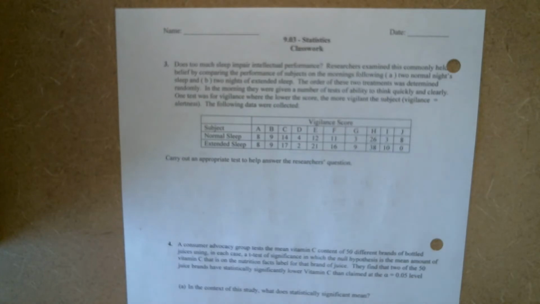All right, does too much sleep impair intellectual performance? Research examined this commonly held belief by comparing the performance of subjects on the mornings following 2 normal nights of sleep to 2 nights of extended sleep. The order of these 2 treatments was determined randomly. In the morning, they were given a number of tests of their ability to think quickly and clearly. One test was for vigilance, where the lower the score, the more vigilant the subject. So lower scores are good. Think of it kind of like golf if need be.